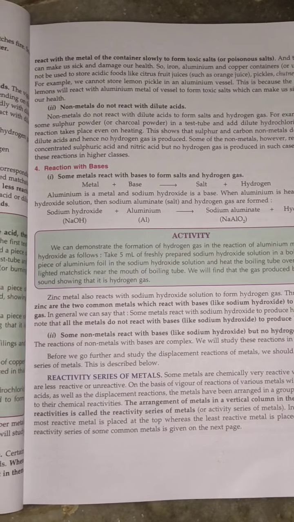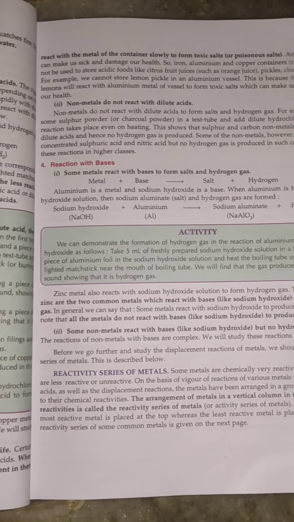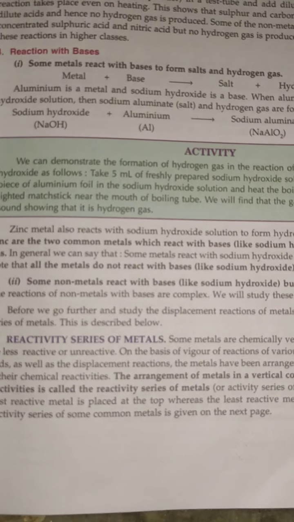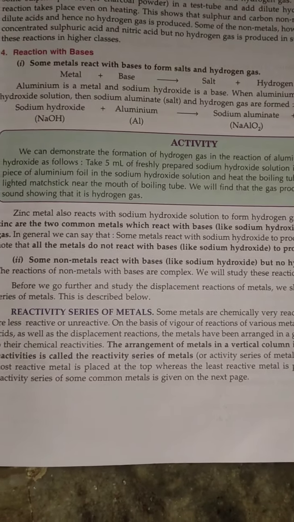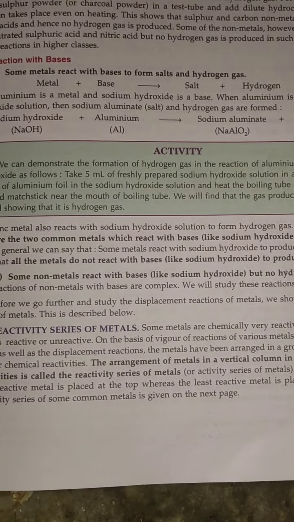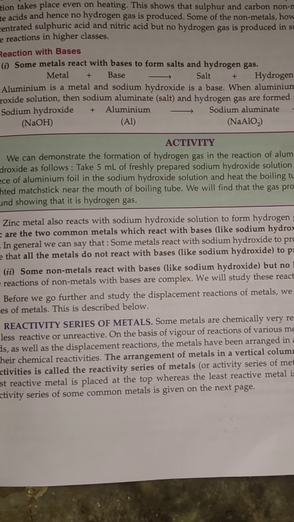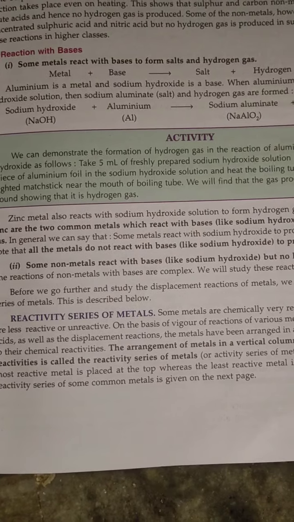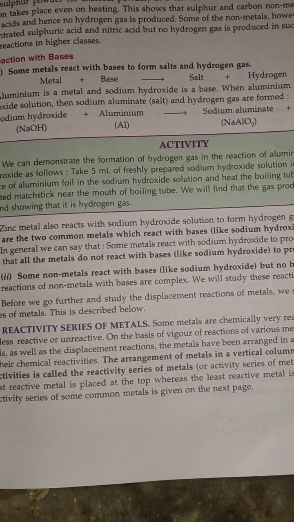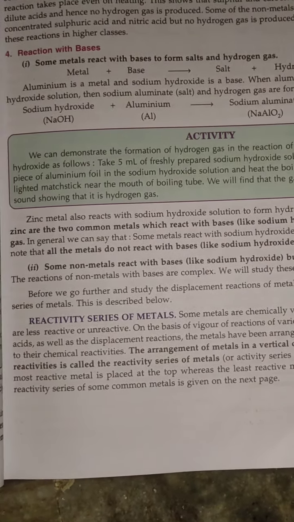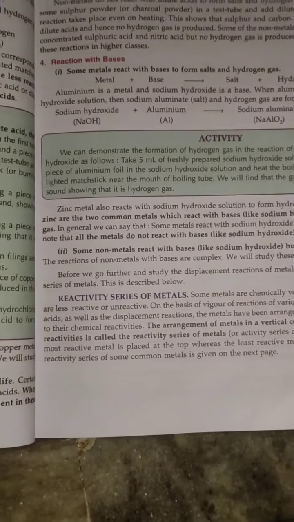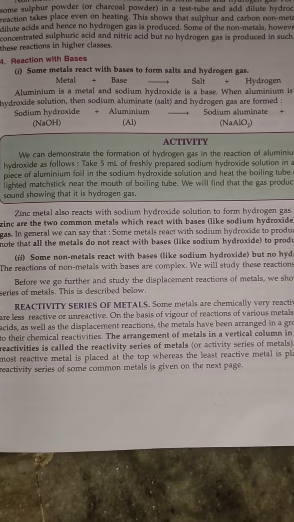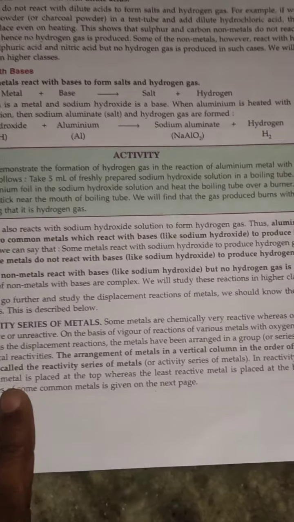Now I'm going to tell you about the reactivity series of metals. We know that metals differ in their properties, and each metal has a specific reactivity. Some metals are less reactive, some are highly reactive, and some even do not react. So what is the reactivity series?